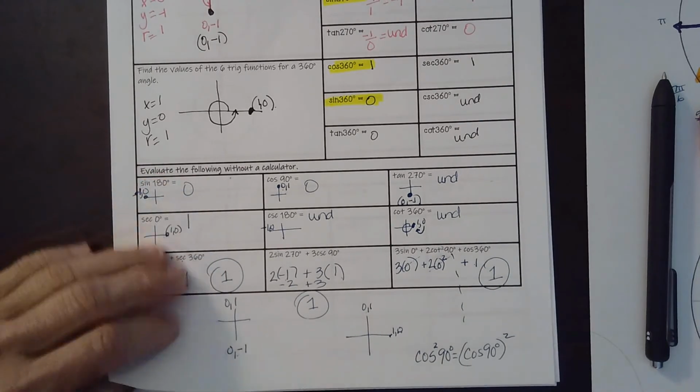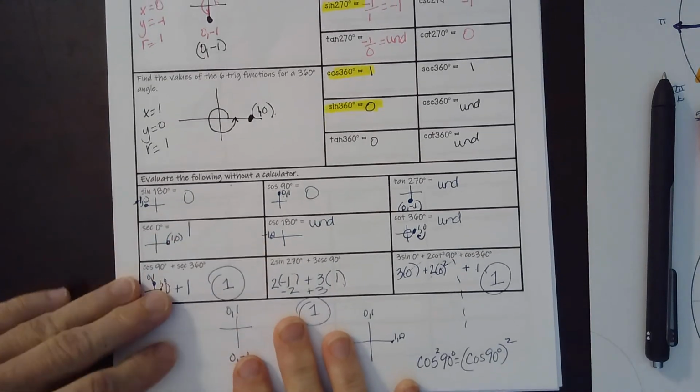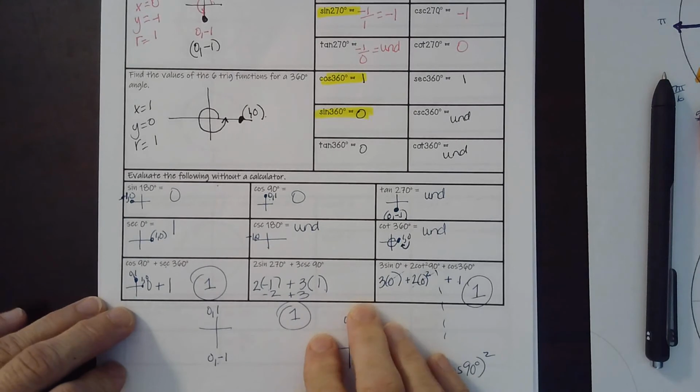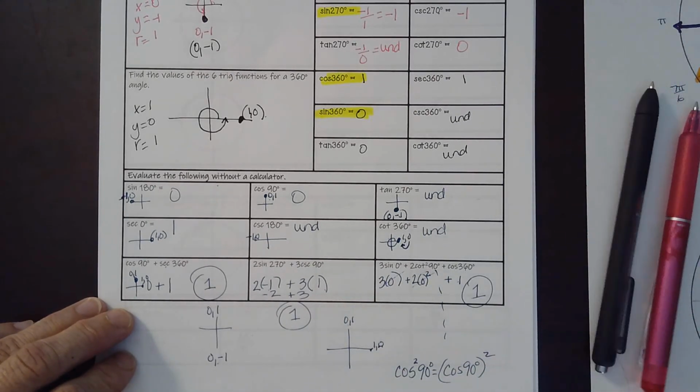I should have paid attention to the problems I was working with. Okay, cannot stress enough how important it is for you to be able to evaluate trig functions without the use of your calculator. Okay?